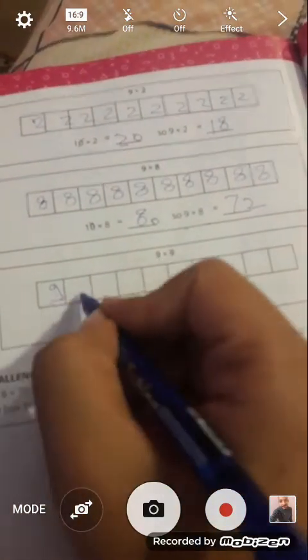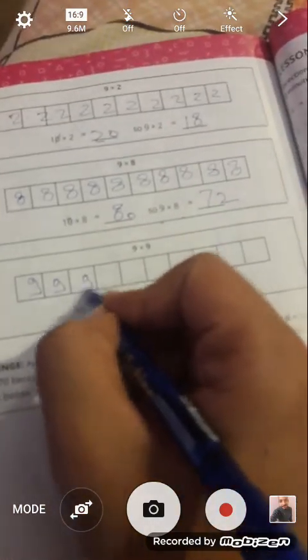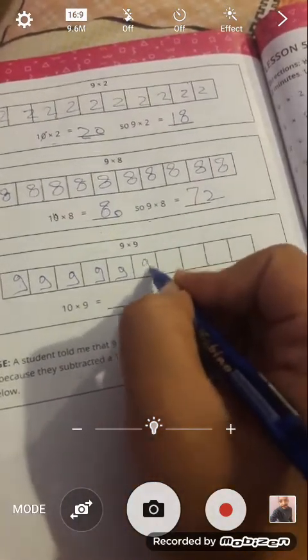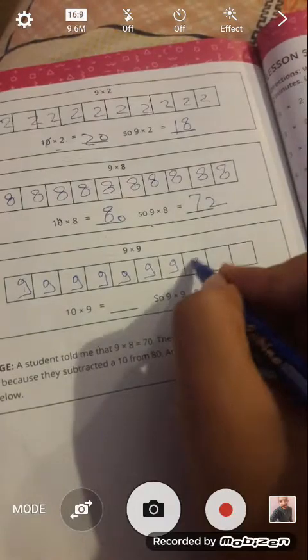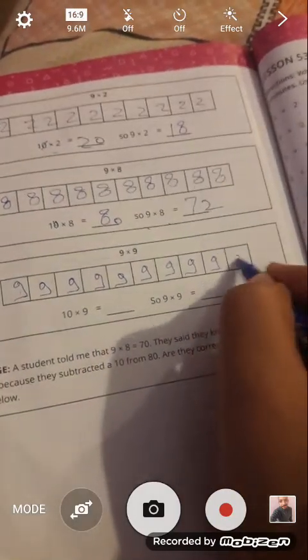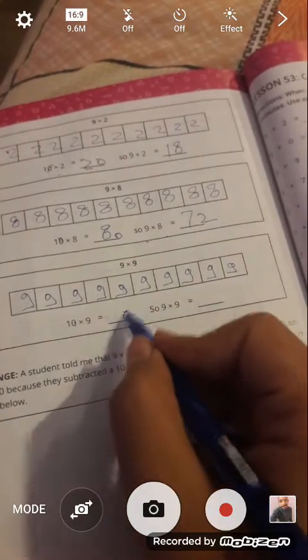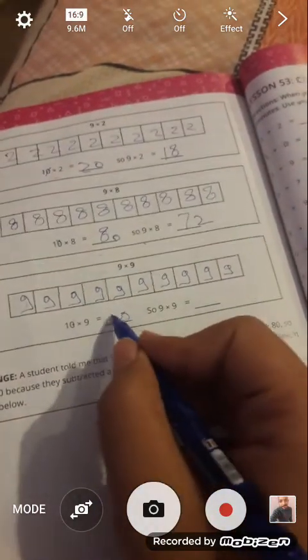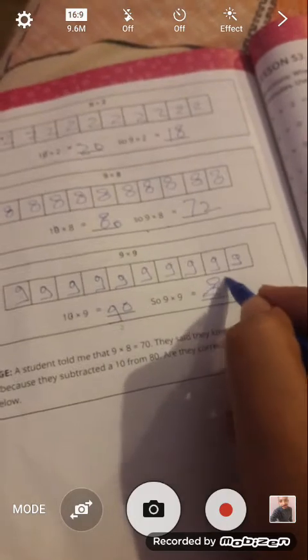Now we have 9 times 9. Fill in these squares with 9. 10 times 9, write 0, equals 90. Okay, what about 9 times 9? Just make 90 minus 9, which equals 81.